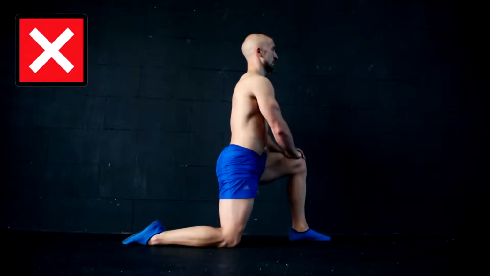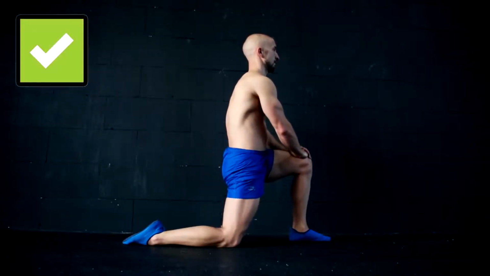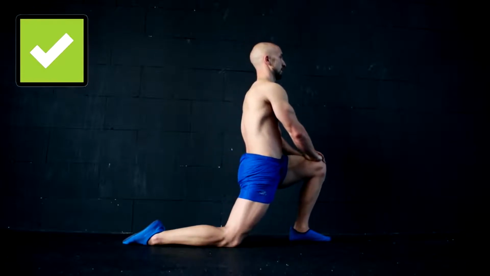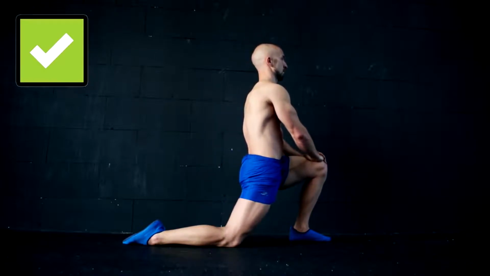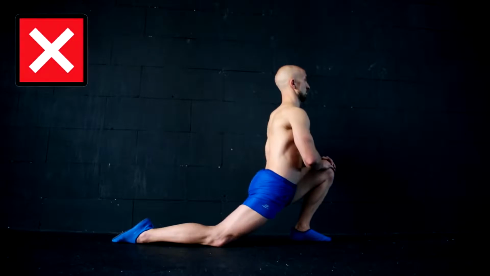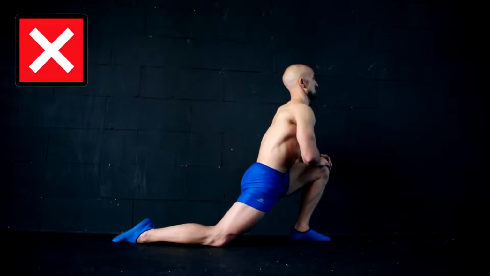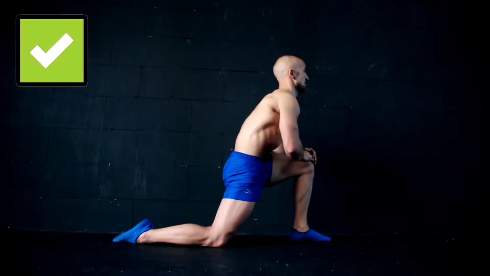Another good exercise is the lunge stretch. With that, you try to eliminate the arch in your lower back and aim for a neutral spine. With this movement, you will stretch your hip flexors. Of course, you have to stretch both sides equally to avoid imbalances.